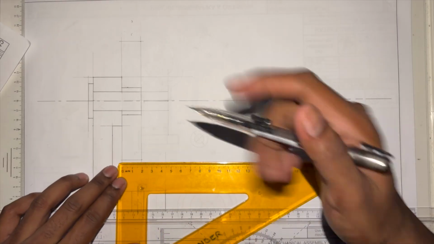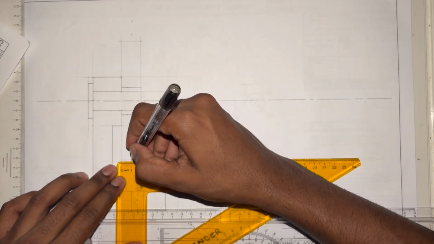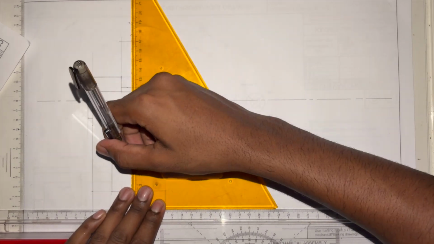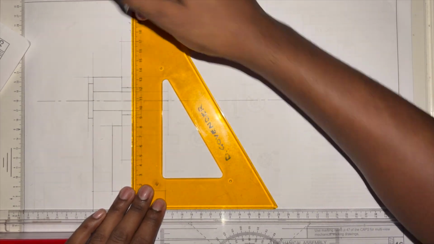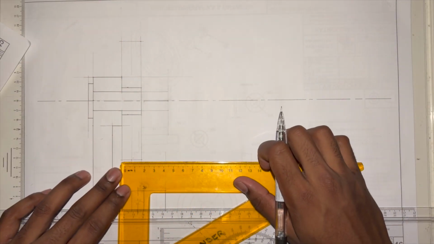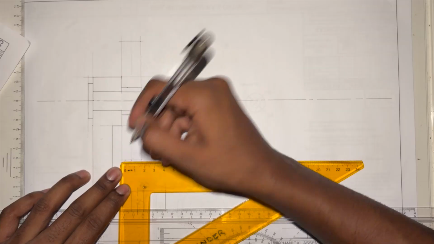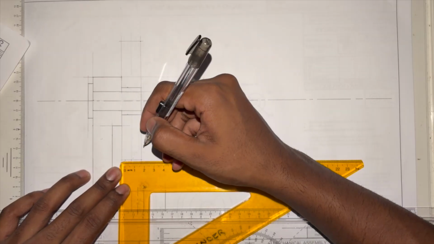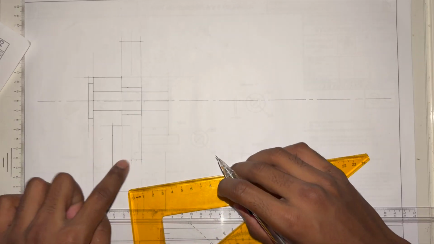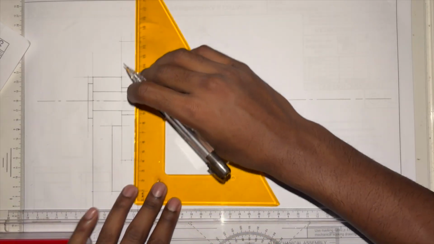Now we need to find the center. So you measure 10, you draw a center line here, you draw a center line there very lightly, and it's 12 from the center, so you have to divide that by 2 to get 6, and then you go 6 on the other side. So 12, 6 and 6, right?